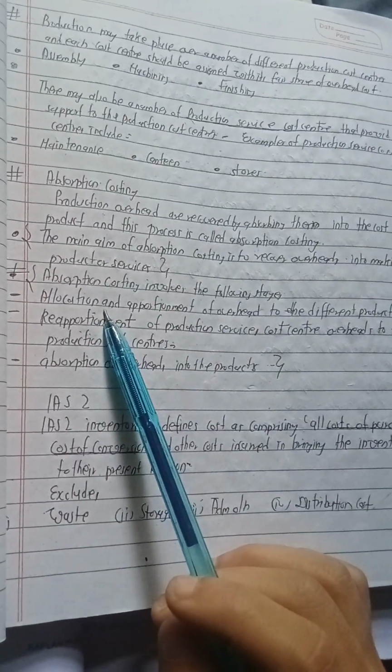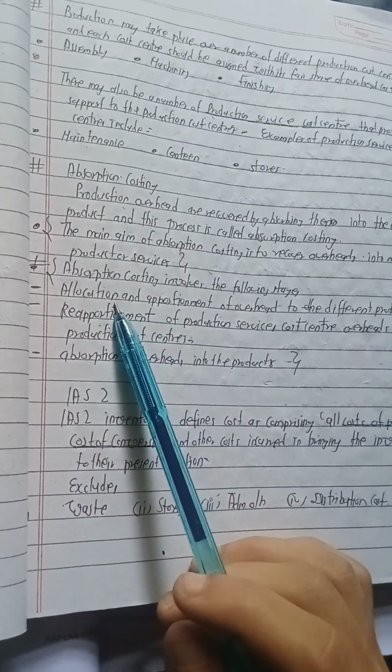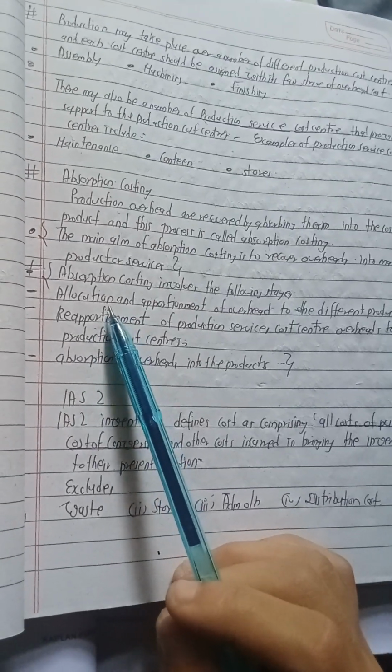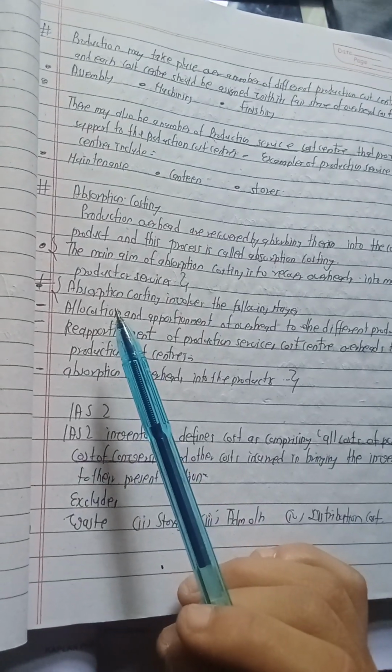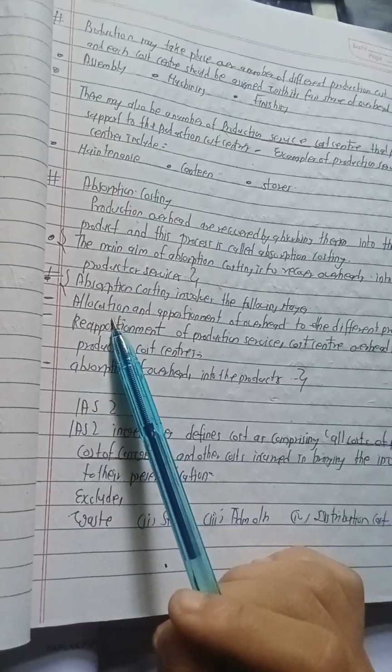So allocation means directly allocating the indirect expenses. For example, if salary of 5,000 is paid to each production department, then it is called allocation.